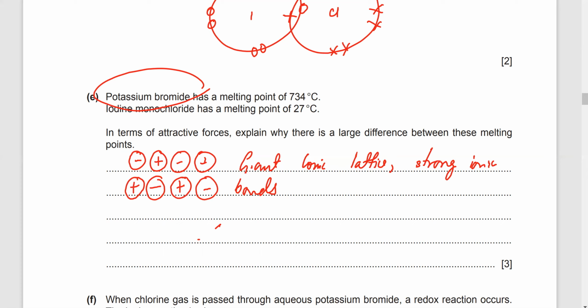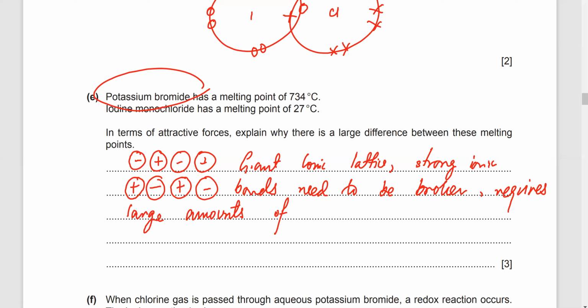So strong ionic bonds need to be broken, which requires a very large amount of energy.